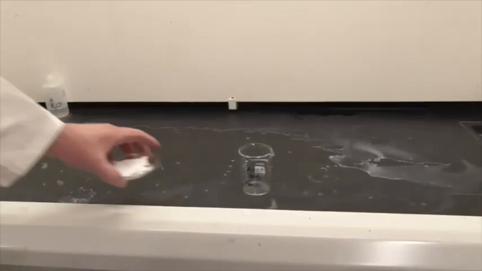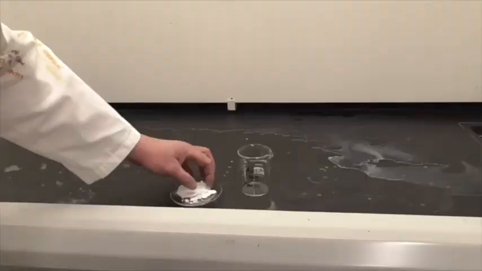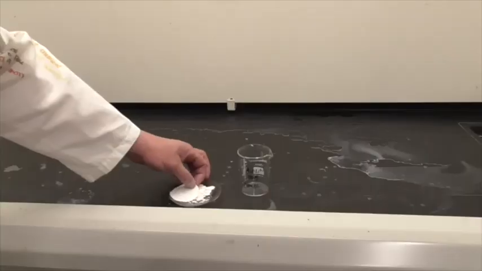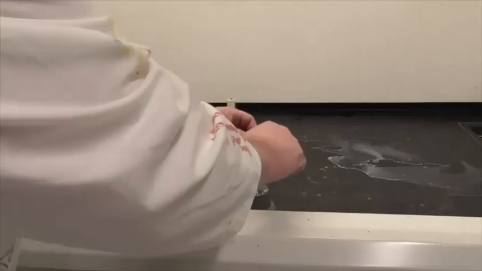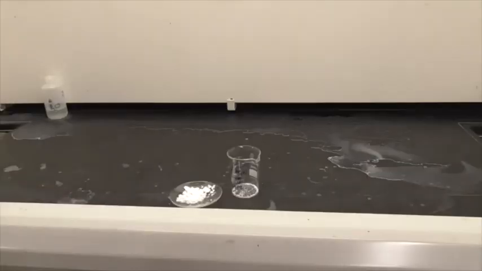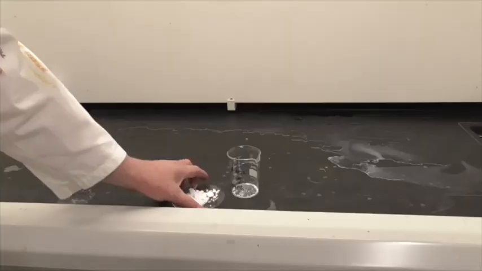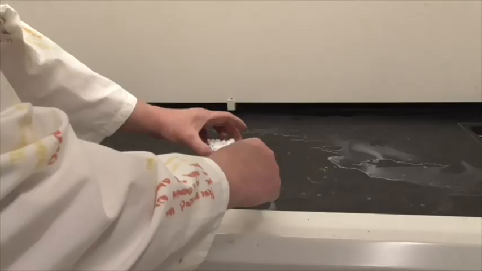All right, so the last thing we need to do is get rid of our aspirin. I can't put it down the sink, so what we have here is just a beaker that I'm going to scrape off the filter, get all the aspirin off the filter as much as I can, and then throw that in the trash. And I'm going to push the rest of our aspirin in there.